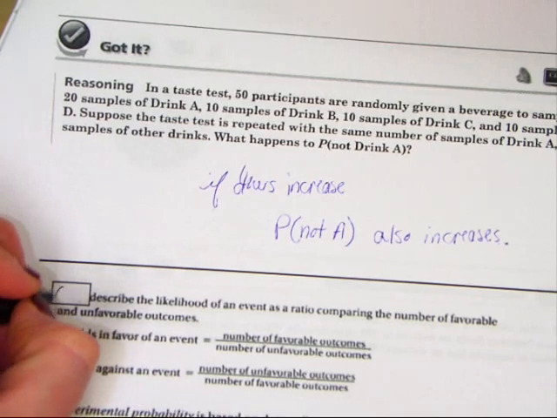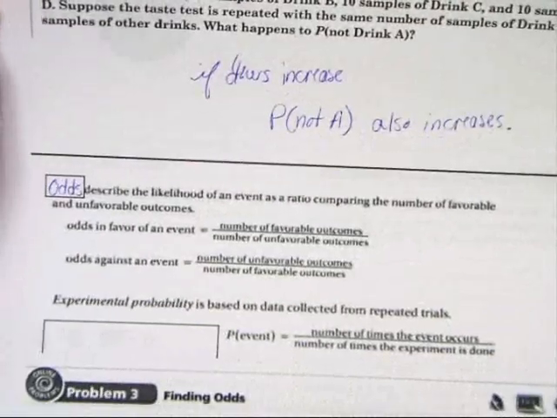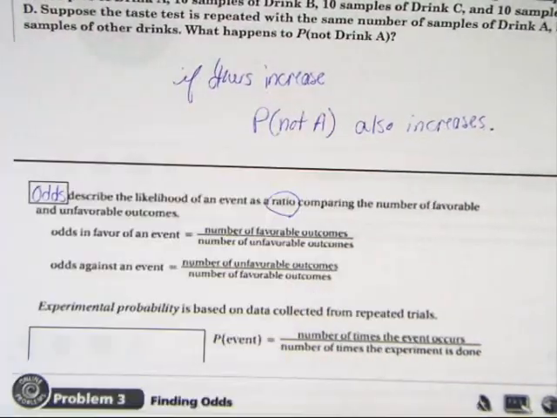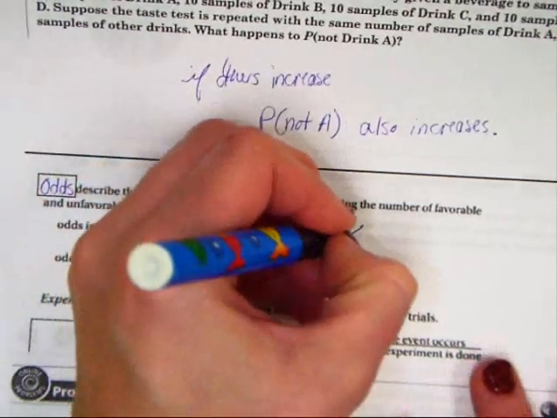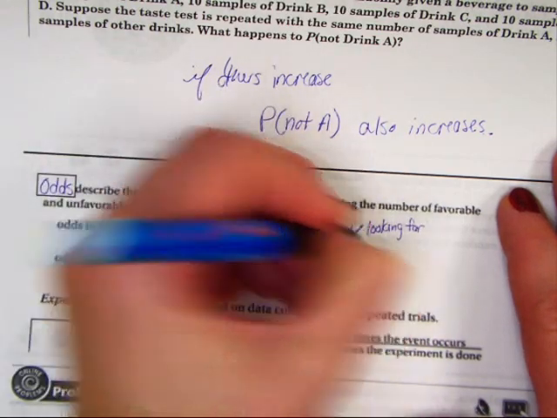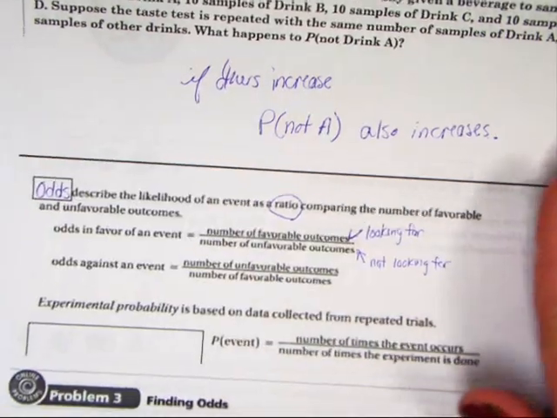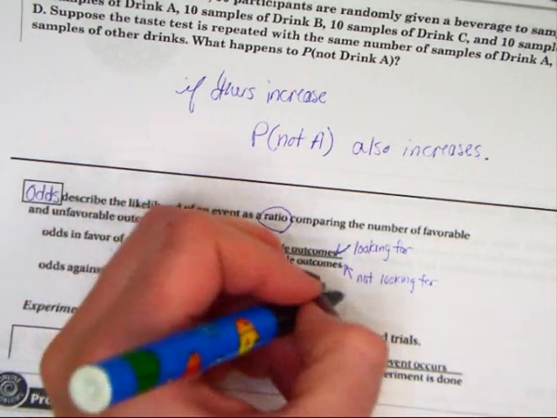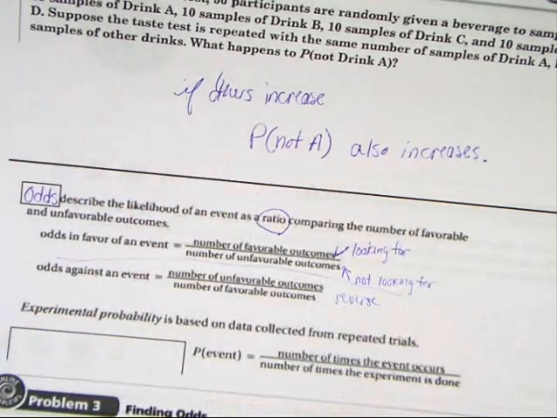As we move on, we're going to talk about a new term, and this term is what we call the odds. The odds describe the likelihood of an event as a ratio comparing the number of favorable to unfavorable. So the odds in favor are how many there are that we want. This top fraction is what we're looking for, and the bottom fraction is its complement, what we're not looking for. And then the odds against is just the reverse of the original. You do unfavorable to favorable.